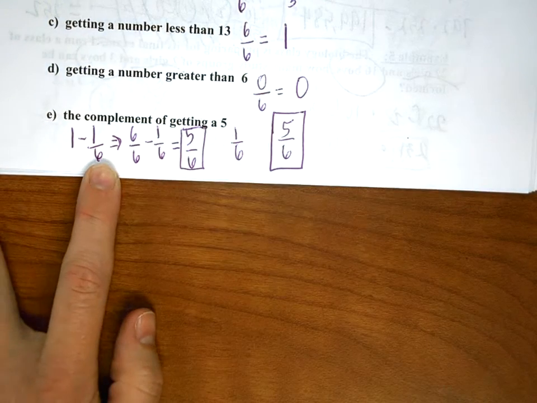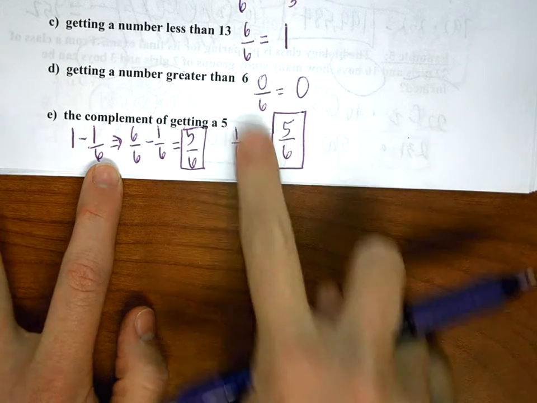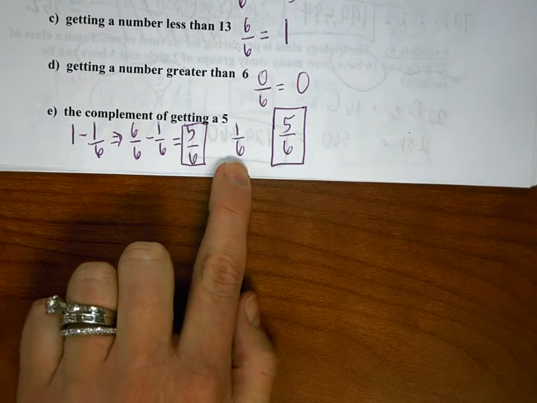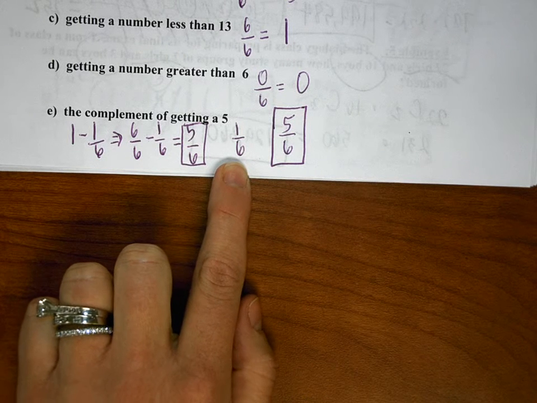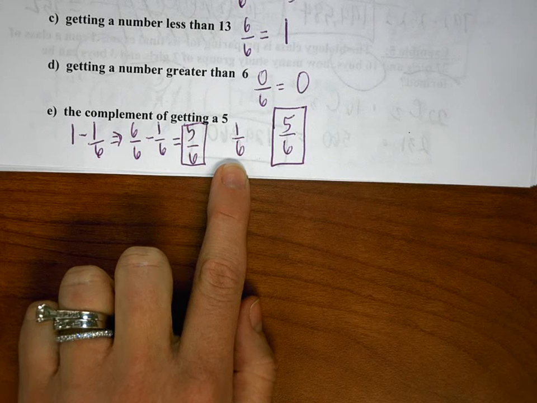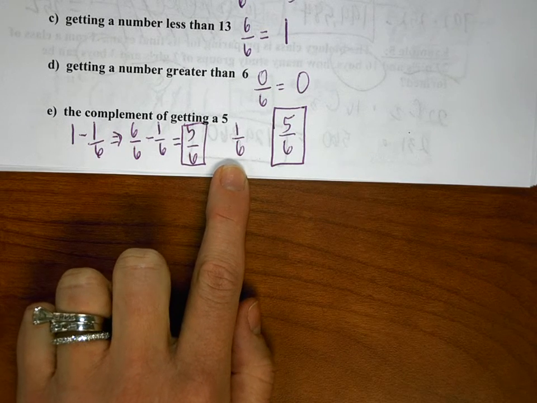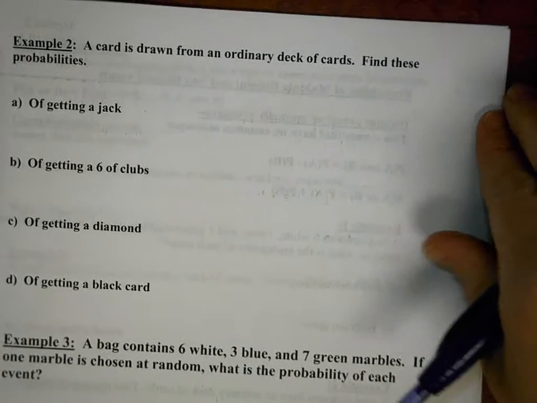If you just want to think about it, if the probability of getting a 5 is 1 out of 6, what's the probability of not getting a 5? It's 5 out of 6. So you can also think about it that way. You're just finding the opposite of whatever they're asking you. Okay? We're okay there? All right, moving on. Example 2.